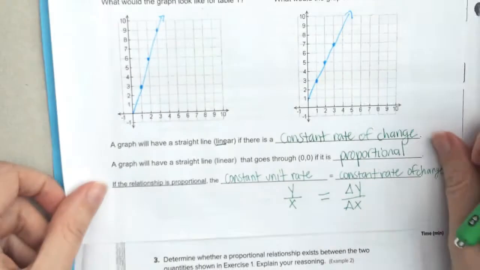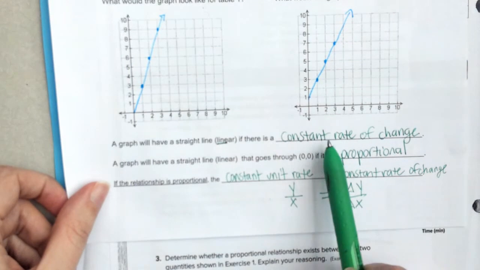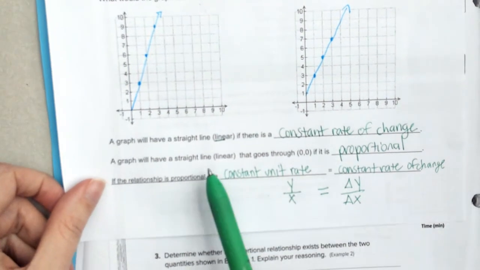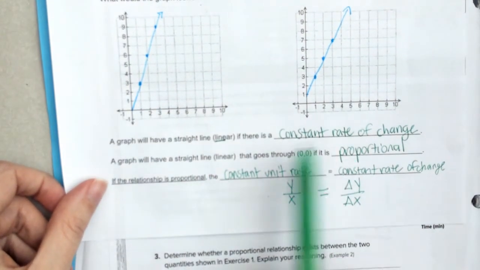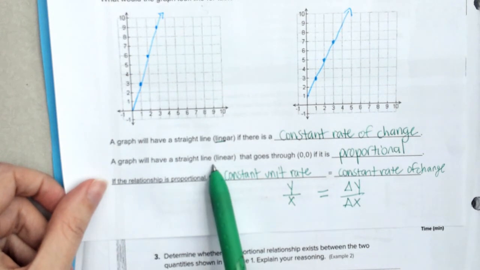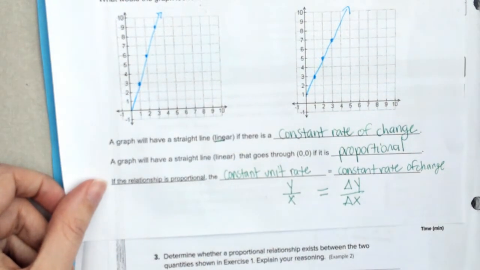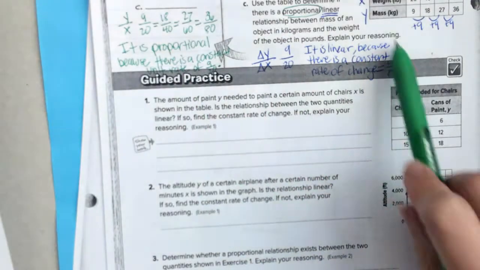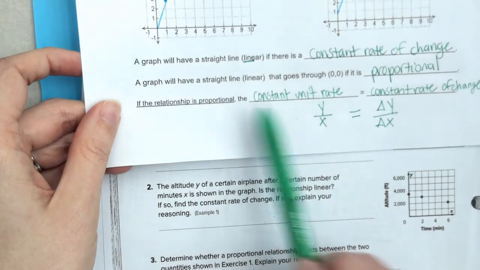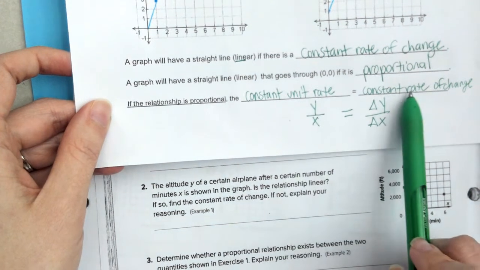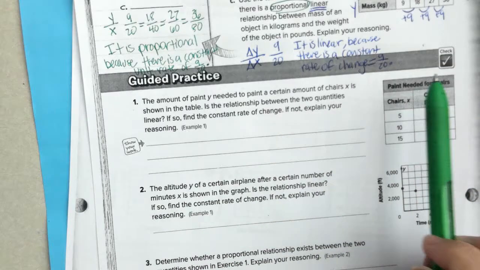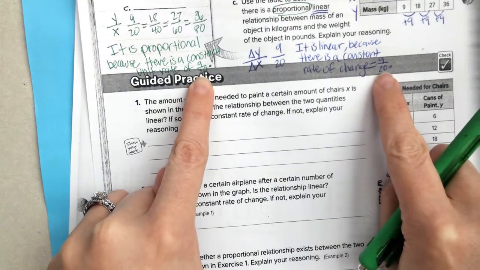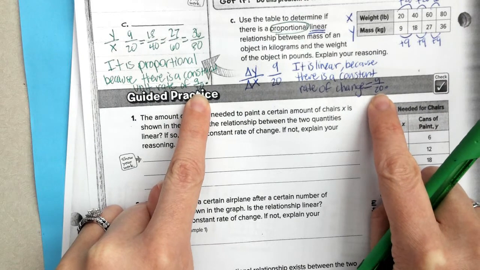Remember, if it is a straight line, there is a constant rate of change. If it's proportional, we know it's not only a straight line, but it also goes through the origin. So that's how I knew what my graph would look like here. The last part is, remember, if it's proportional, that constant unit rate and the constant rate of change are equal. And if you notice, both of them are 9 over 20.